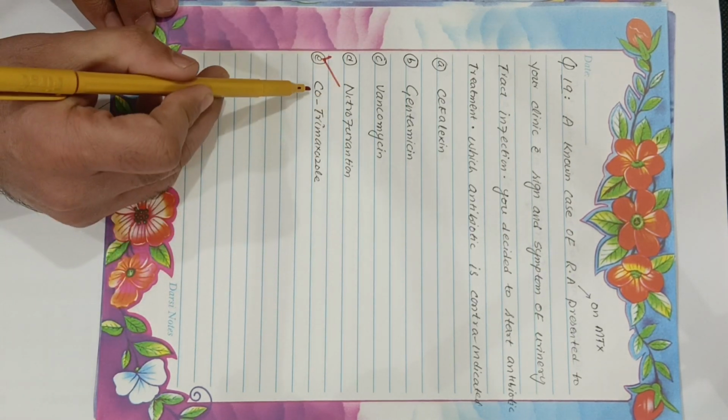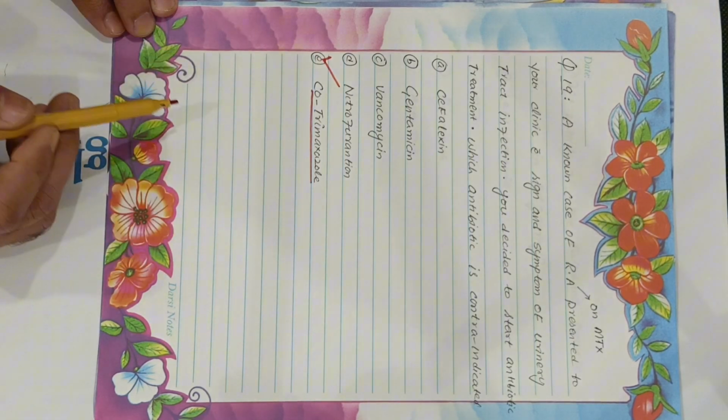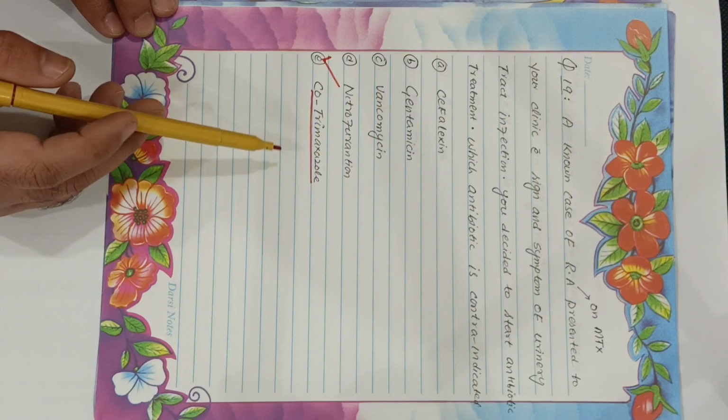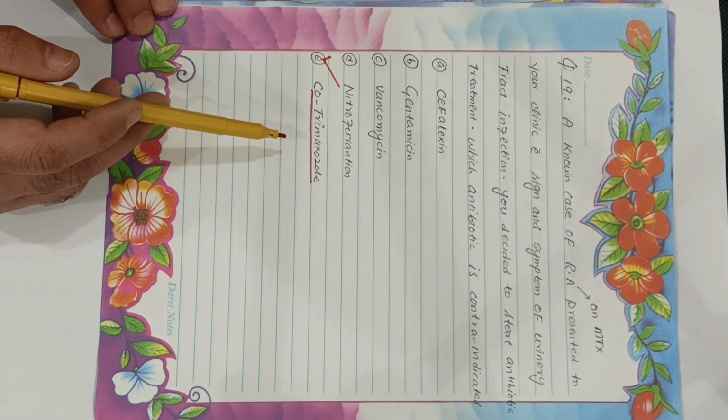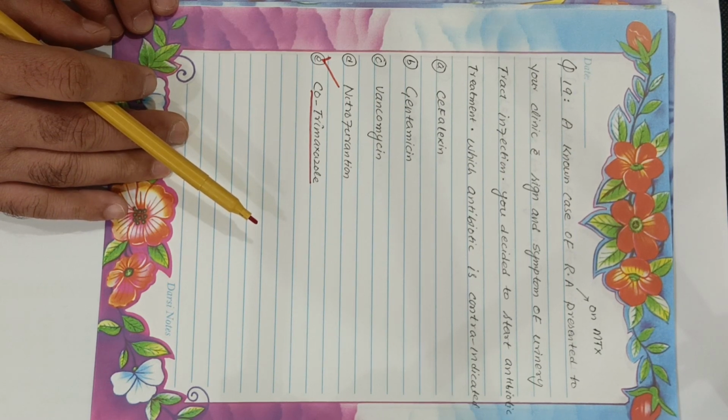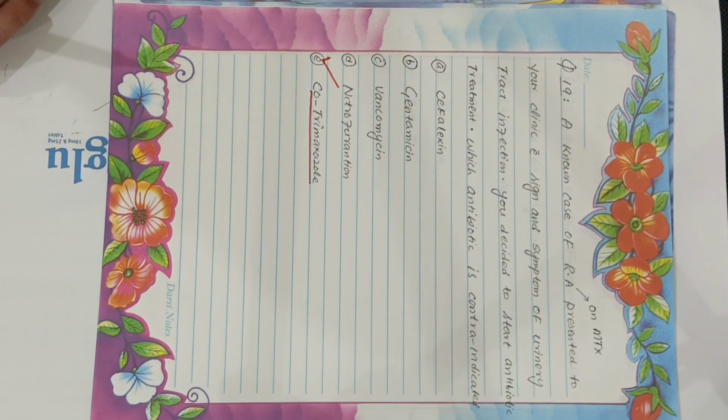This drug should be avoided if the patient is already taking methotrexate, because cotrimoxazole is also an antifolate drug, and methotrexate is also an antifolate drug. If both the antifolate drugs are combined, it will cause the bone marrow suppression. So cotrimoxazole should be avoided in this patient.